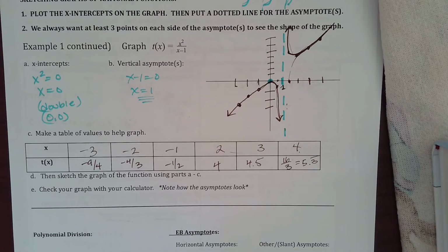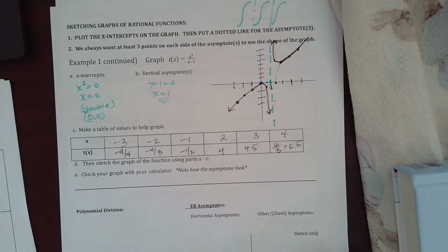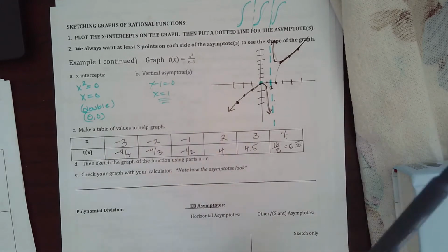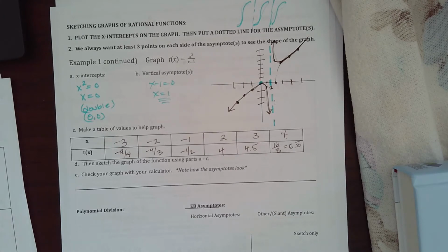Mrs. Felon, we are going to do the second part of our graphing rationals investigation. This is the part that's going to talk about polynomial division. I'm on that same document that we were on before with the t of x example, x squared over x minus 1. We're going to finish this off by adding in some other asymptotes.